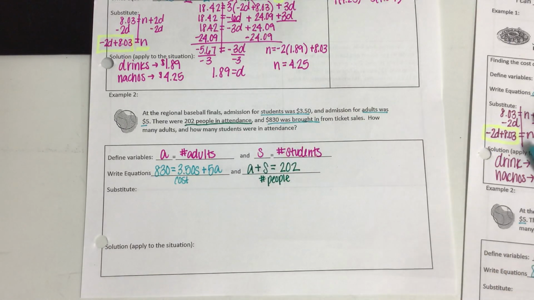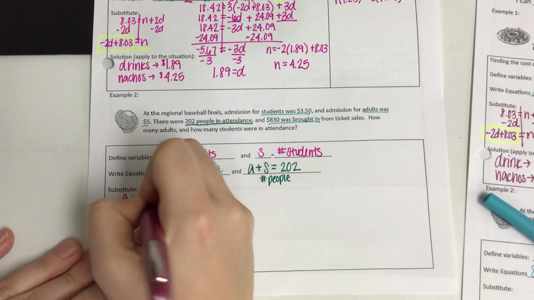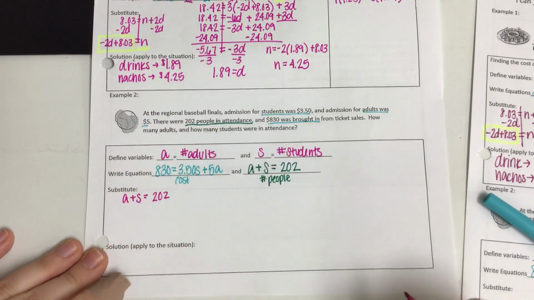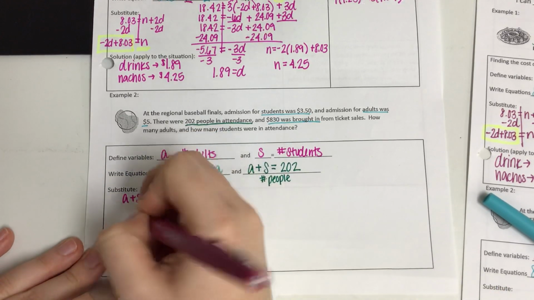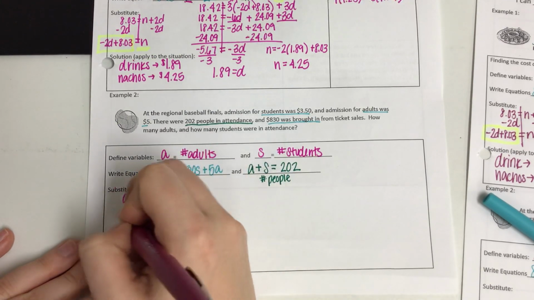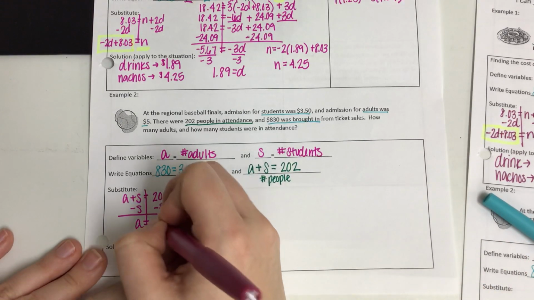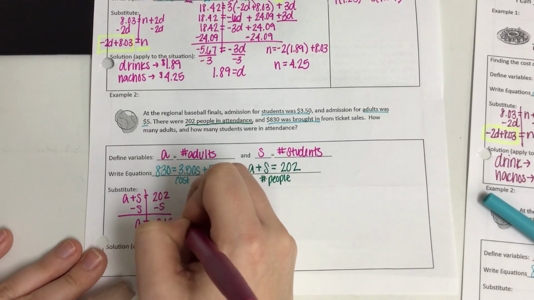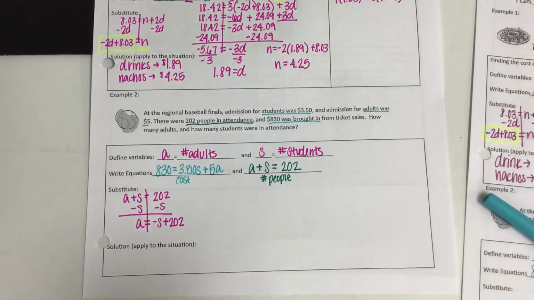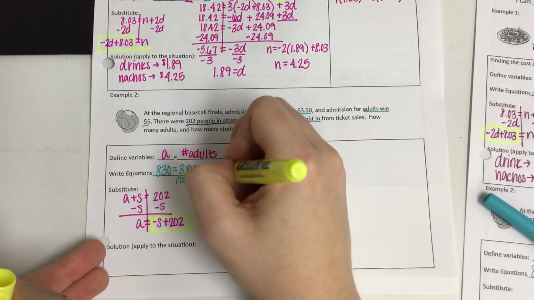Now we can solve this by substitution. Using the equation on the right, our green equation, is going to be easier to get one variable isolated, or one variable by itself. And I'm going to go with getting A by itself. Either one is fine. They will work the same way. They're just as easy as the others. So we're going to say A is negative S plus 202. So now I get to plug this in for A in my blue equation.